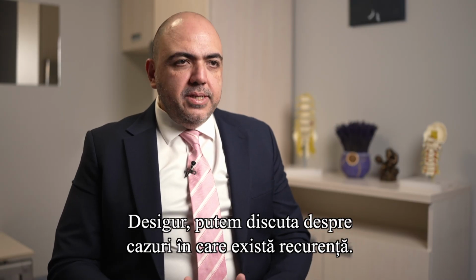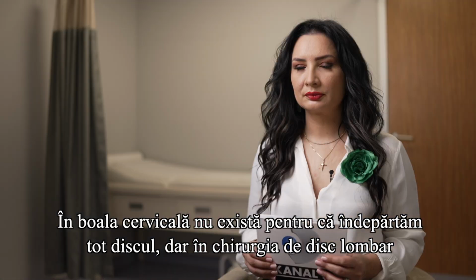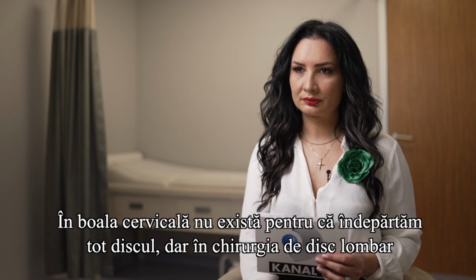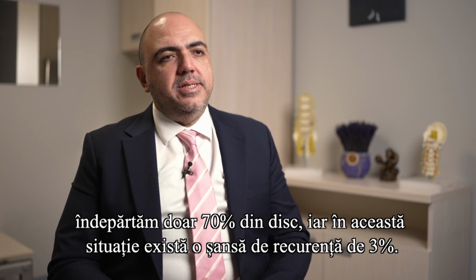Can there be a recurrence? In cervical disc disease, there cannot be a recurrence because we remove all the disc. But in lumbar discs, we remove only 70% of the disc. So there is a 3% chance of recurrence in lumbar disc surgery.